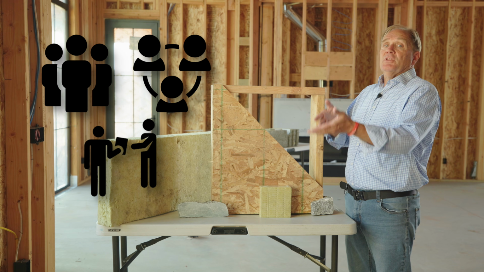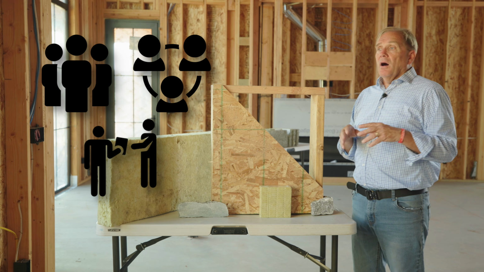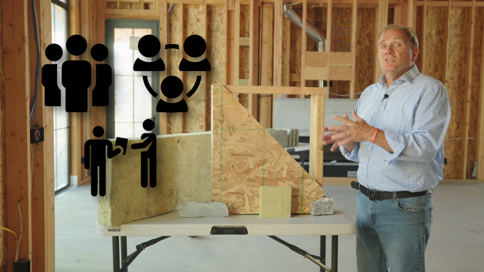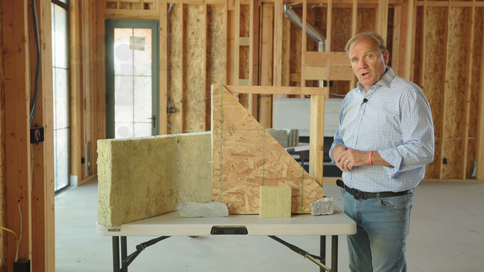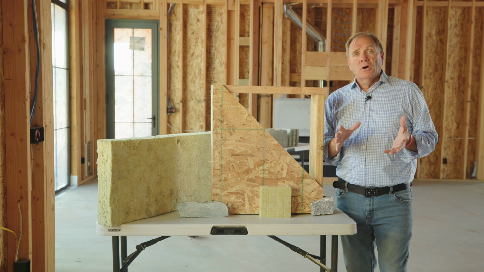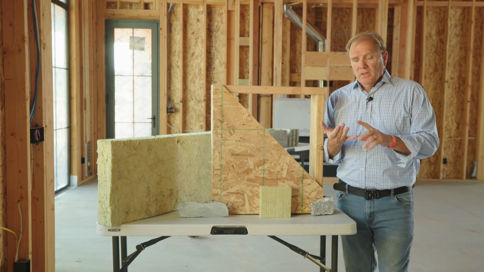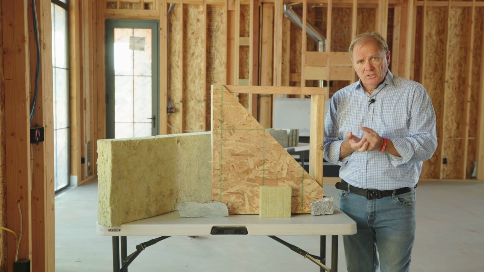Again, they have to set up the scaffolding. They have to set up all that mobilization cost just for the exterior stucco crew to work on a job. A lot of people don't think in terms of labor. They don't think in terms of mobilization costs.